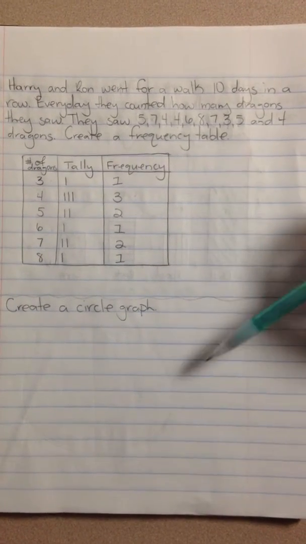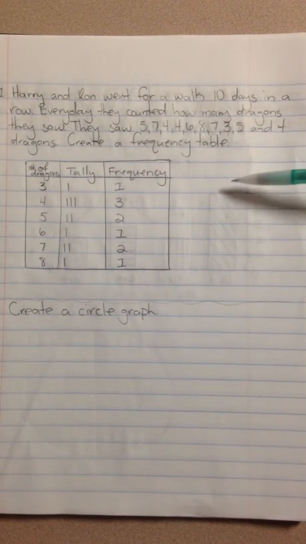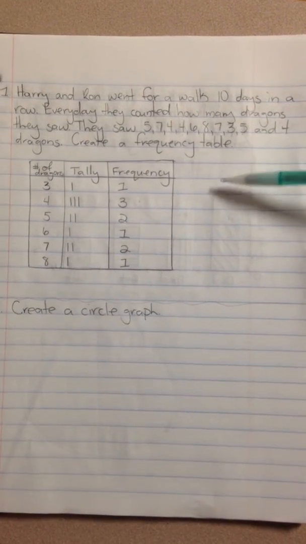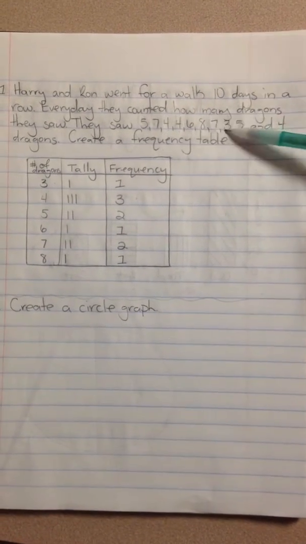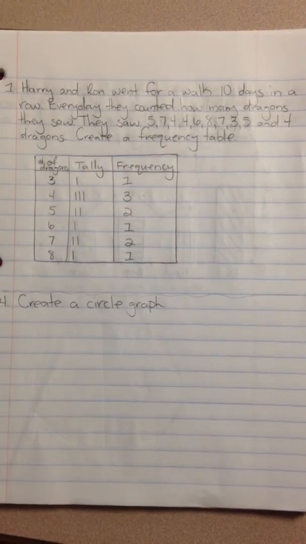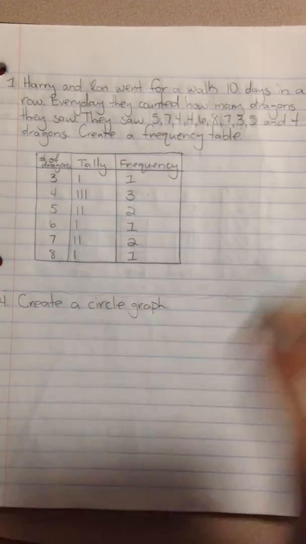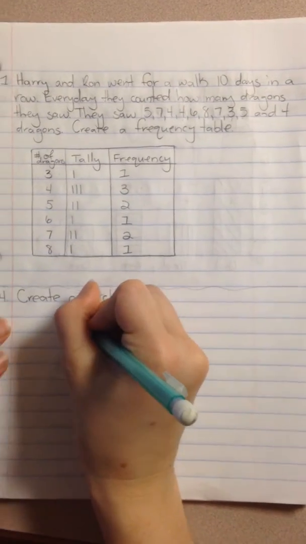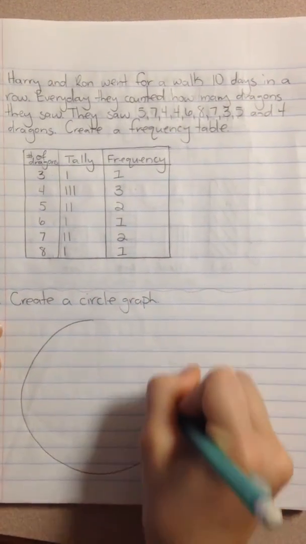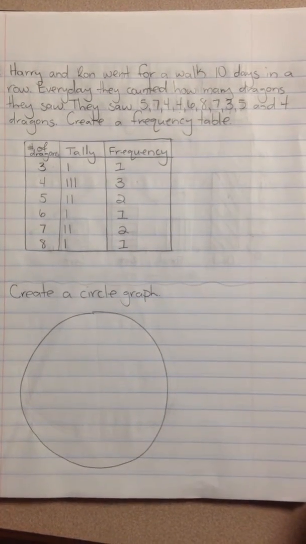The best thing about circle graphs is that frequency tables, which we had created before with the same data, are almost always used to create a circle graph. So in this case, we can use both our data and the frequency table that we created before to create our circle graph. So the first step being, we know that it's a circle graph, so we're going to need to draw a circle. So we'll draw a circle. And it doesn't need to be perfect, just look like a circle.